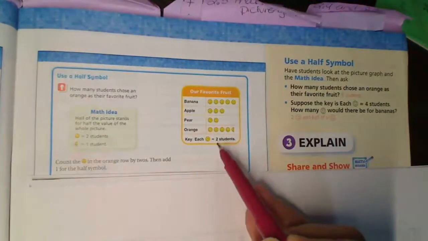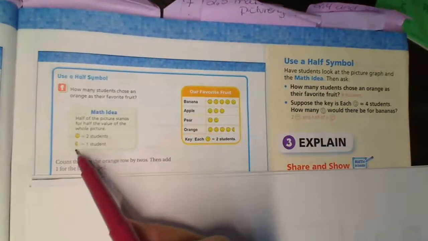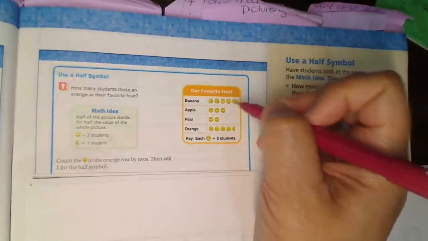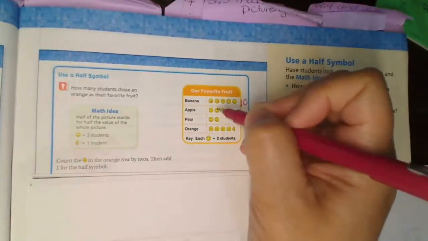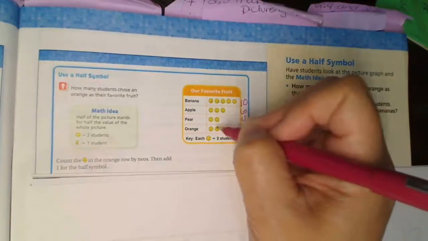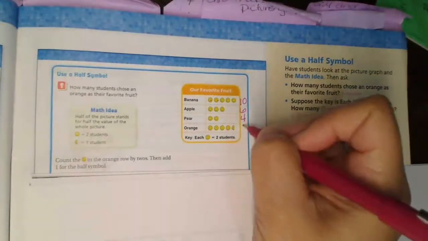Each happy face is 2 students. Well, half of the picture stands for half of the value of the whole picture. If the whole picture is 2, half of 2 is 1. So half of a happy face is 1 student. So I'm going to count. Here I go. Counting by twos. 2, 4, 6, 8, 10. 2, 4, 6. 2, 4. 2, 4, 6, 8 and a half. Well, half is equal to 1. If I have 8 and I add 1, I have 9.